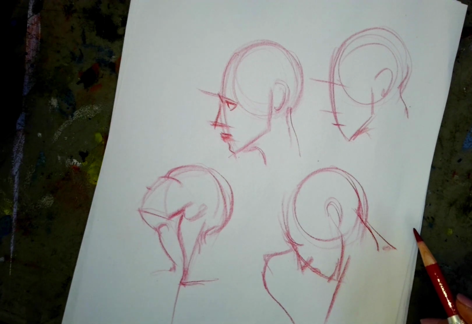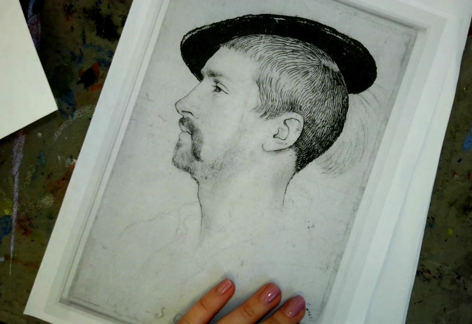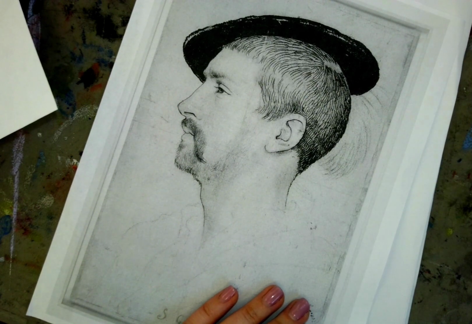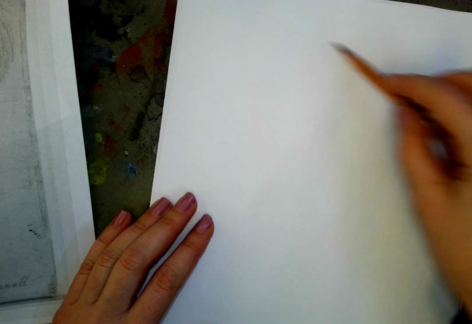So now let's do a real drawing. This one's leaning back. I think I'm going to do this man again, or some version of it. All right, so let's draw this together.